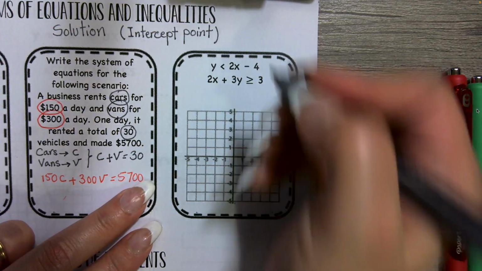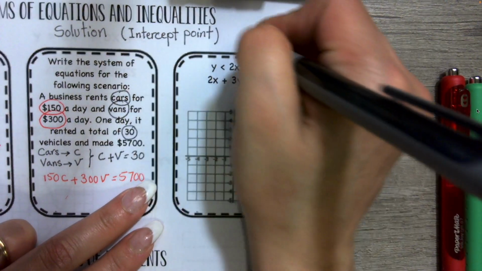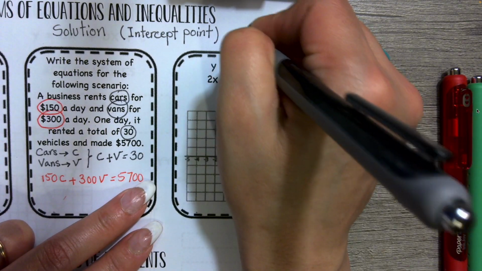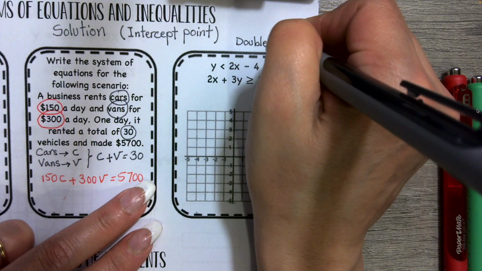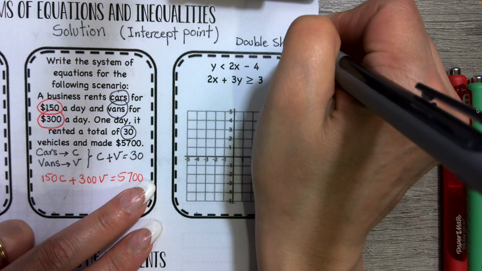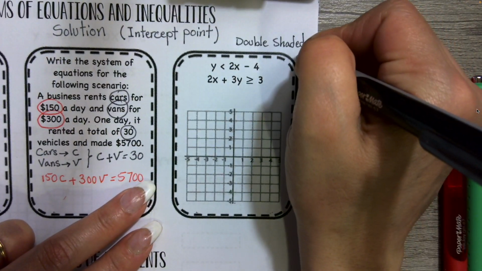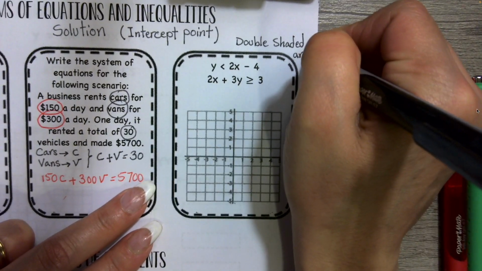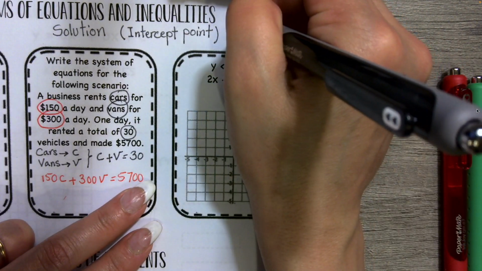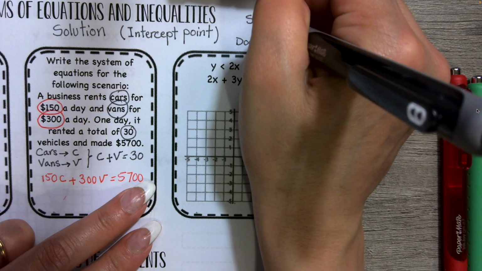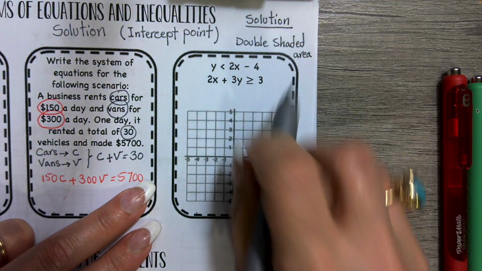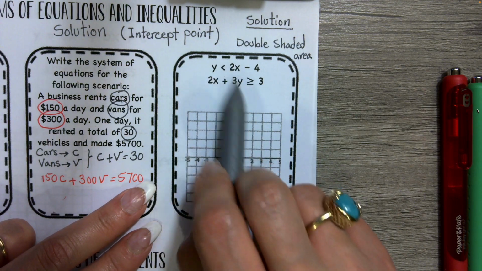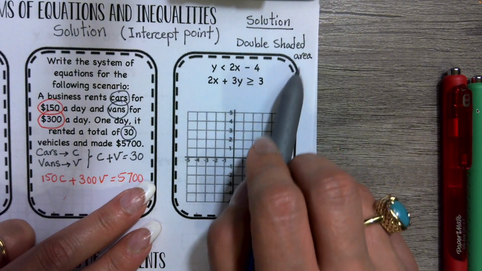When you have inequality, it has to be a double shaded area. And that is your solution. So the solution on inequality is a double shaded area.